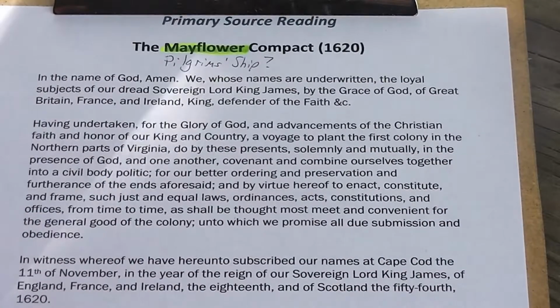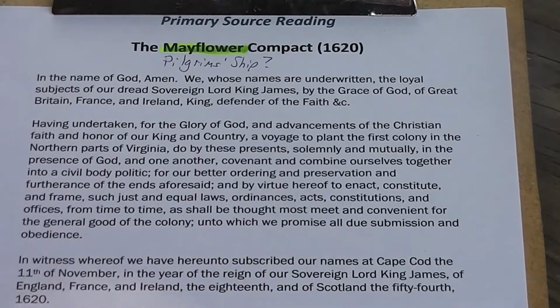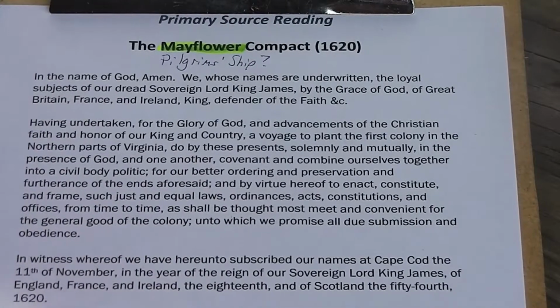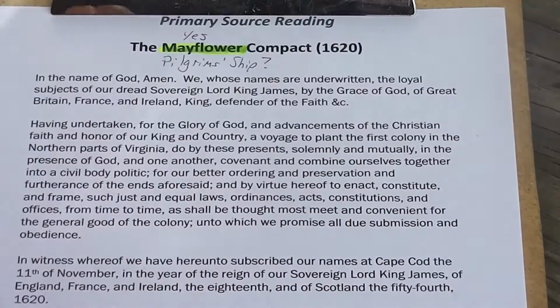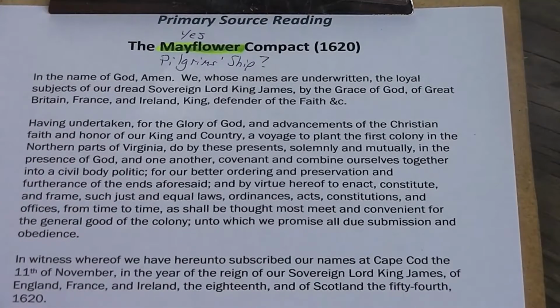Okay, is this the Pilgrim ship? Because that's what the word Mayflower just makes me think of. Okay, and the answer to that is yes. Right, so this has to do with the Pilgrims coming over on the Mayflower.